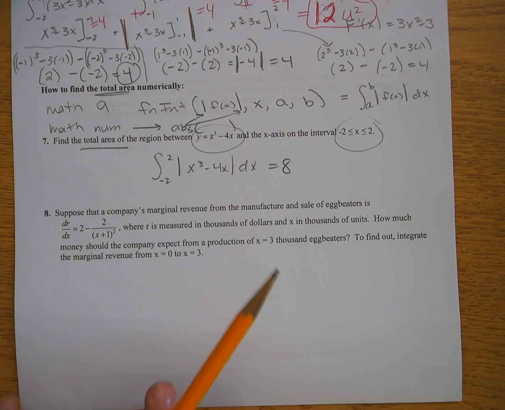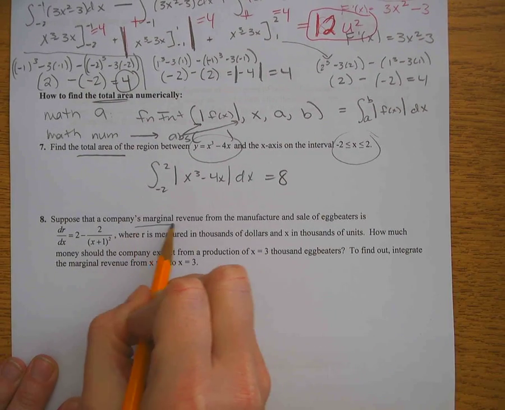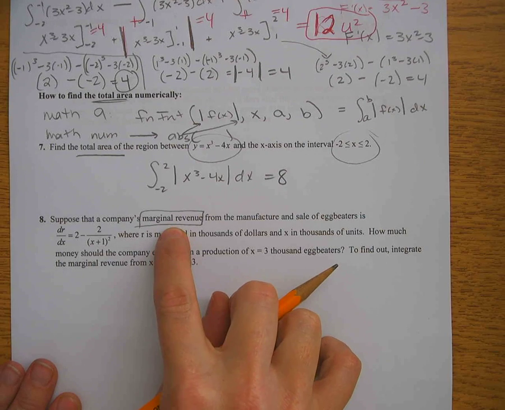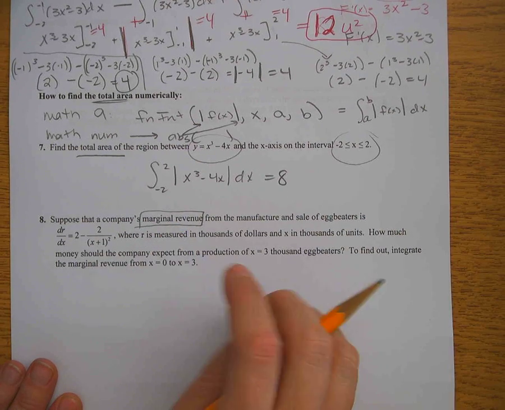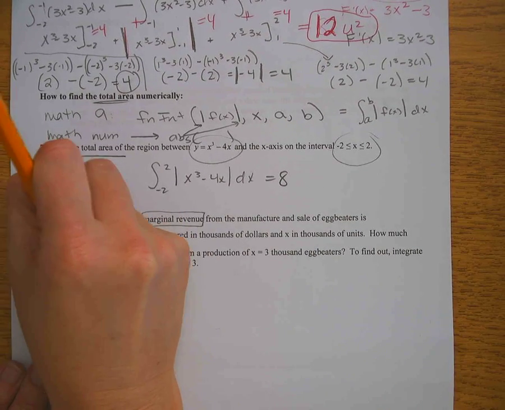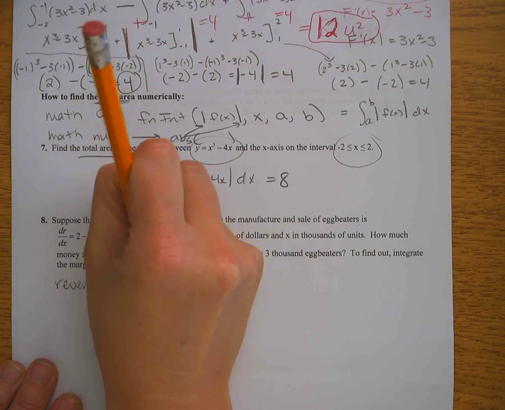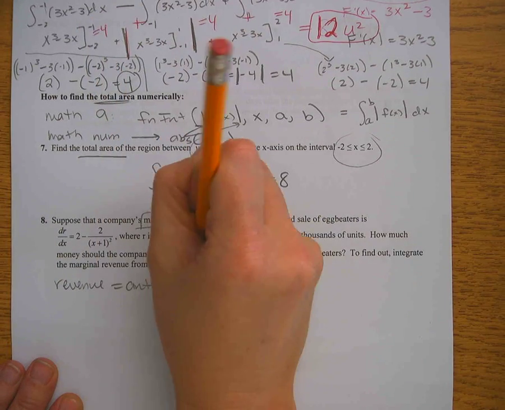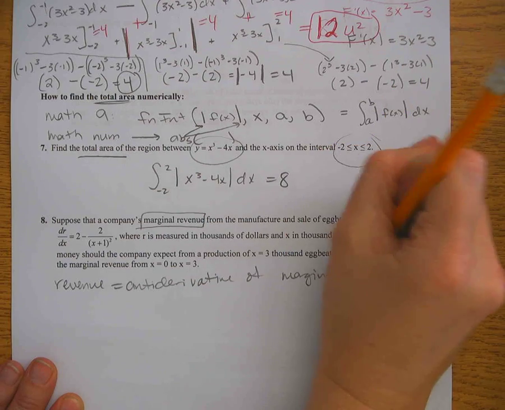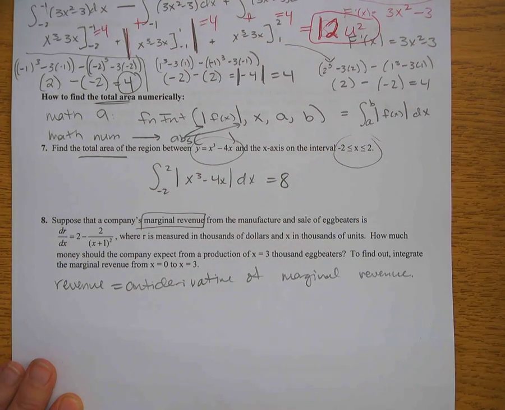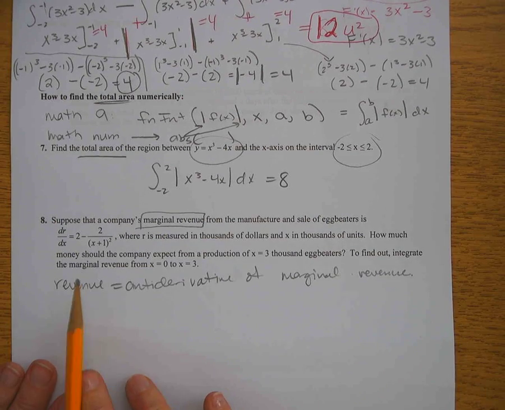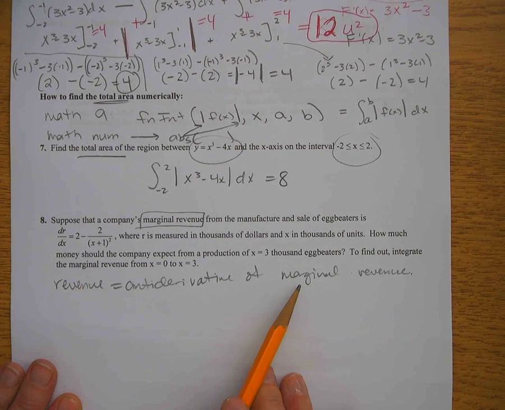Okay, if you can recall, back from chapter 4, I think it was, or 3, I can't remember, marginal revenue was basically the derivative of revenue. So now in this chapter, we're focused more on antiderivatives. So you could say that revenue is the antiderivative of marginal revenue. If marginal revenue is the derivative of revenue, that makes revenue the antiderivative of marginal revenue.